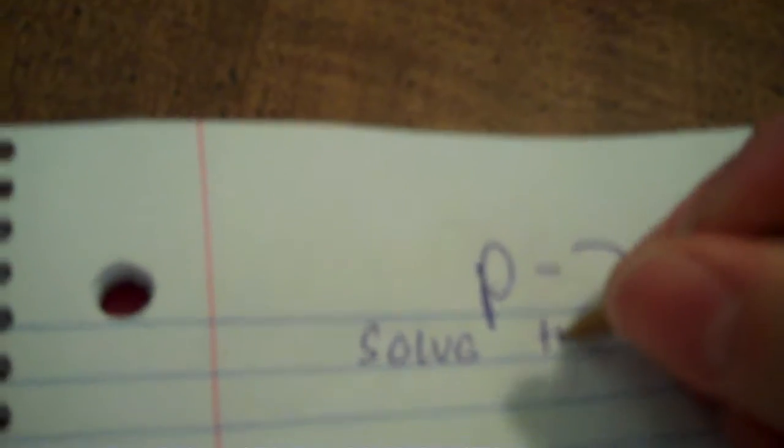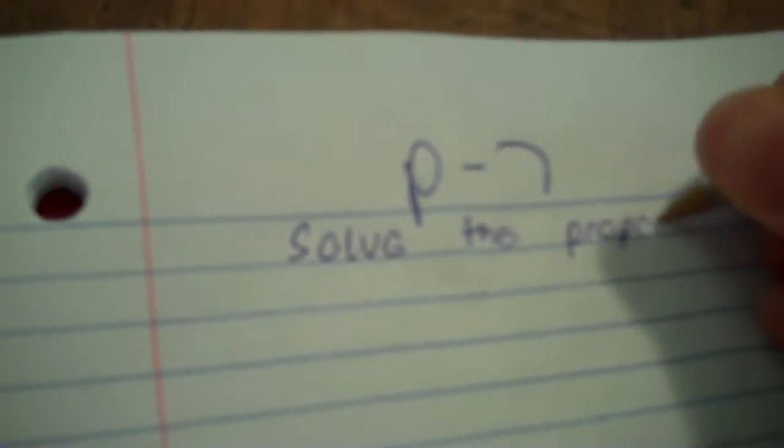Okay, now this is P7. You're going to solve the proportion. Now these are going to be a little bit more difficult. These are more advanced proportions to solve.